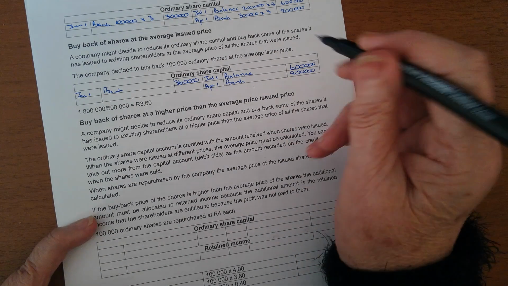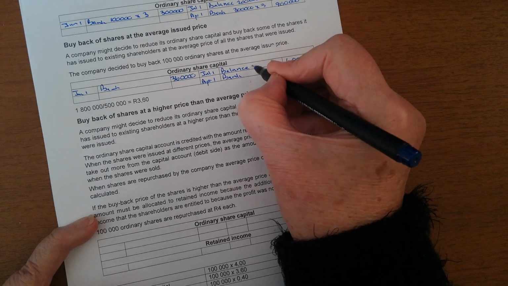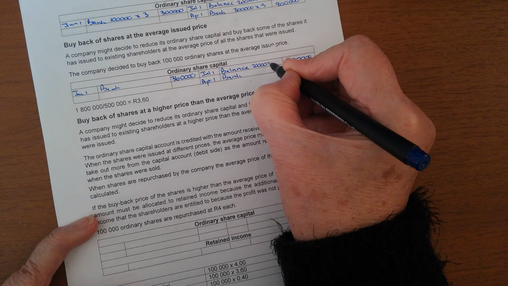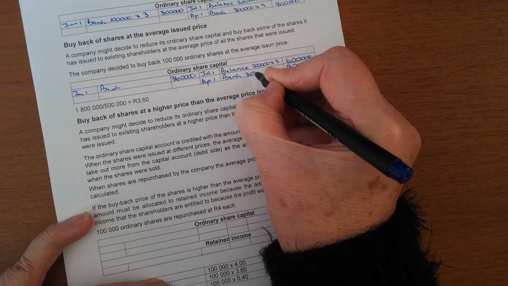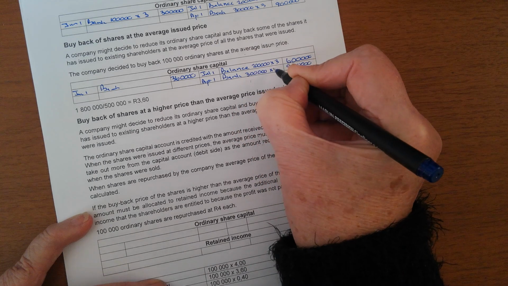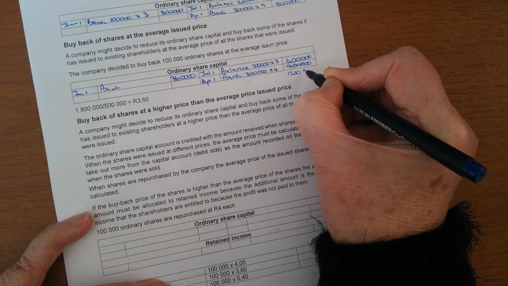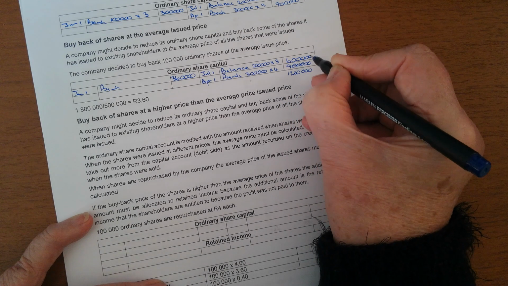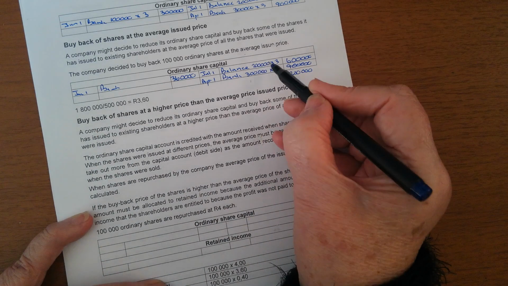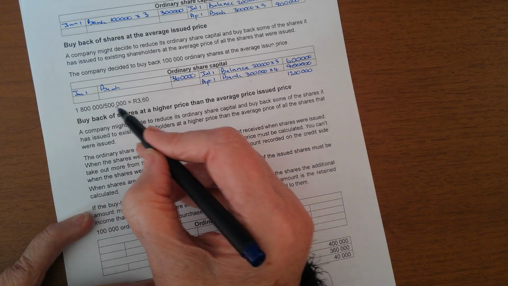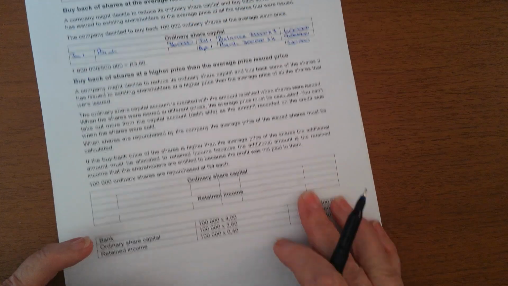Okay, for the average price, we issued 200,000 times 3 rand, and then we issued 300,000 times 4 rand, and that gave me 1.2 million. So the total amount is 1.8 million rand. The number of shares that we've got is 500,000. So that gave us an average price of R3.60.